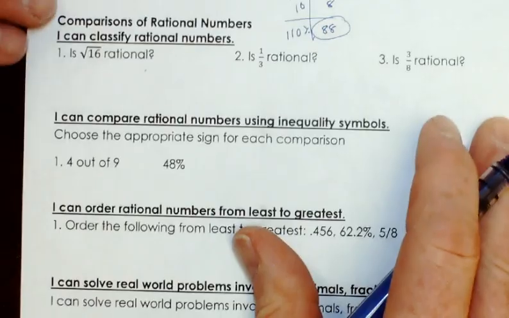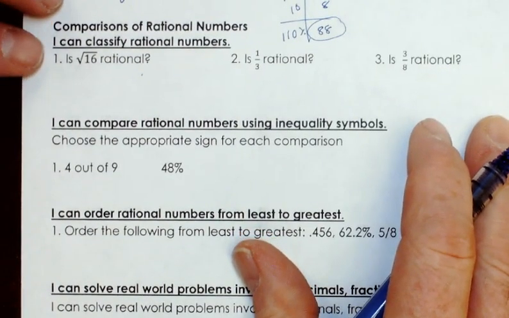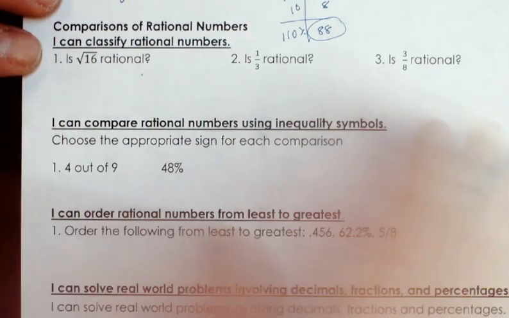All right, looking at rational numbers. Is this a rational number? You know what, I think we're going to stop right here.